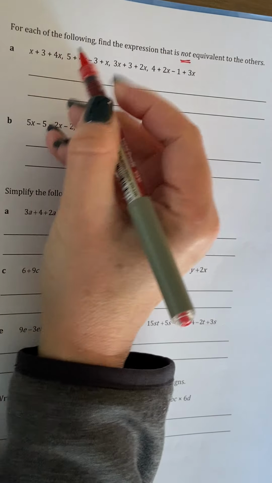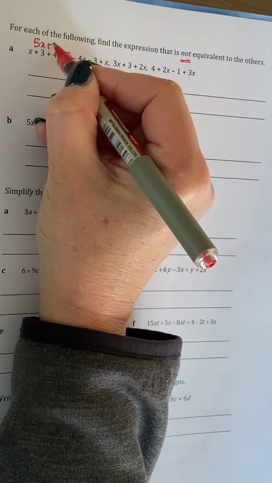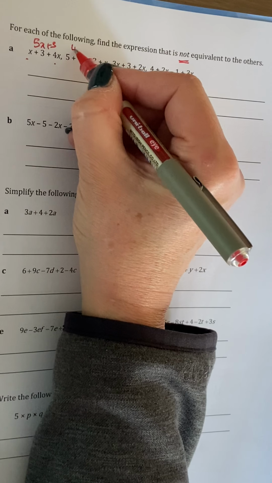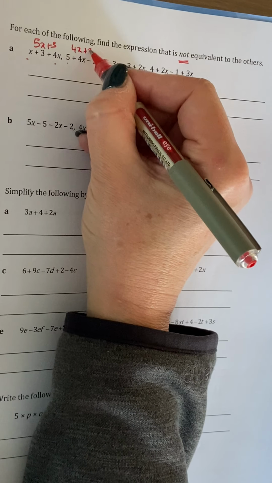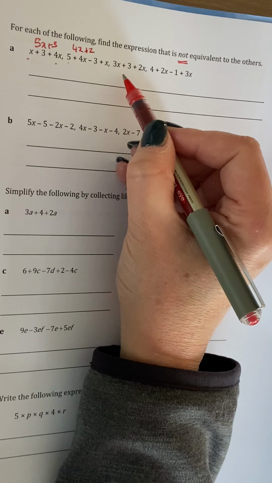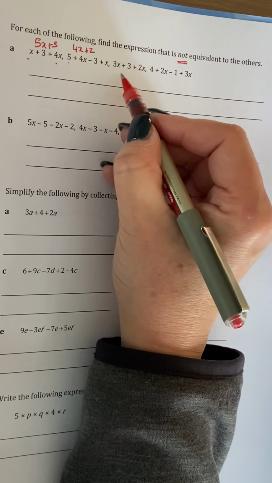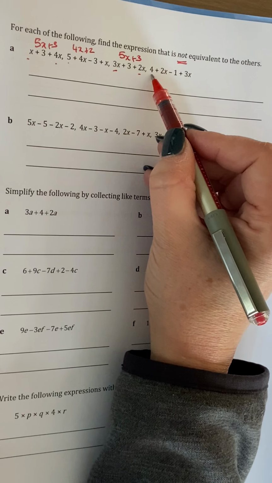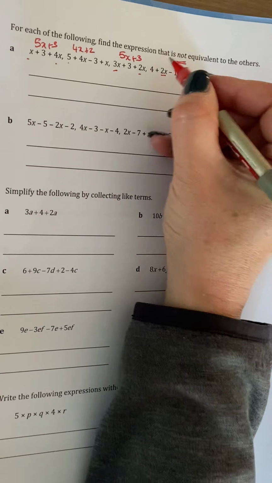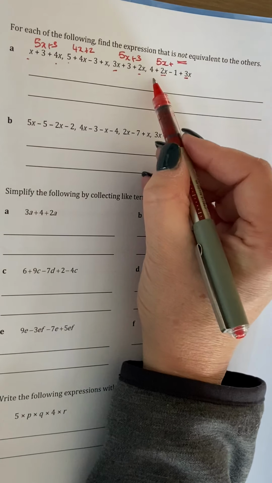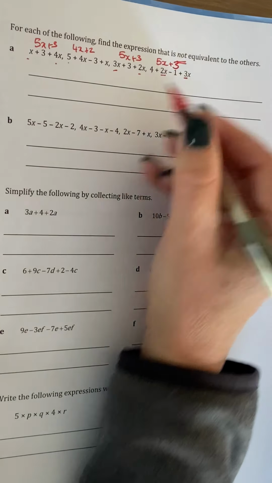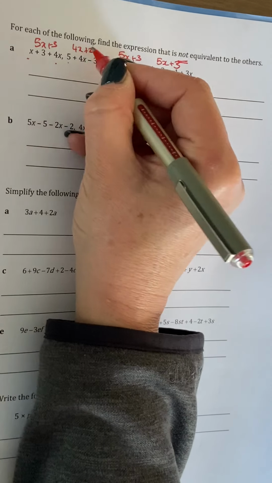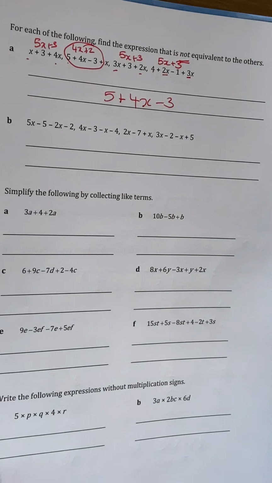So if I simplify this one, I get 5x plus 3 because I put the x's together. This would be 4x, and then 5 take 3 is 2. This one just stays 3x plus 2x, 5x plus 3. This is 2x plus 3x, 5x, plus 4 take 1 is 3. So which one is not equivalent? 5 plus 4x minus 3. This is the different one.